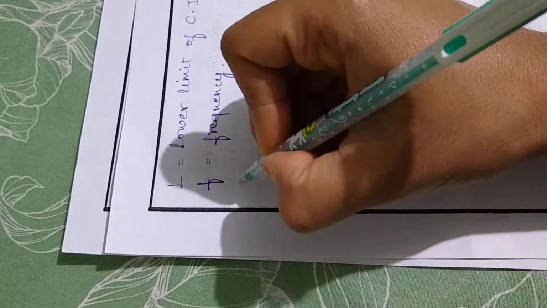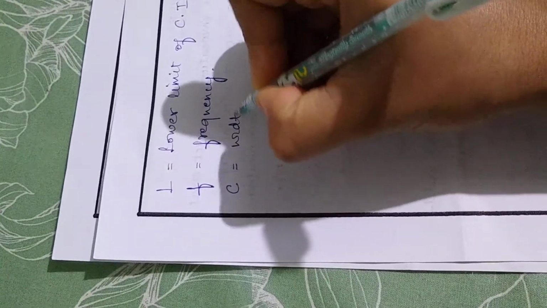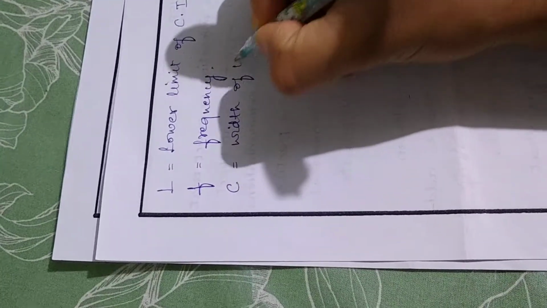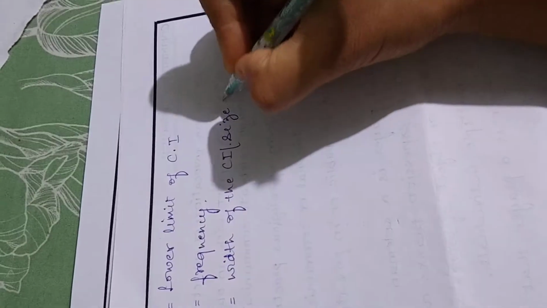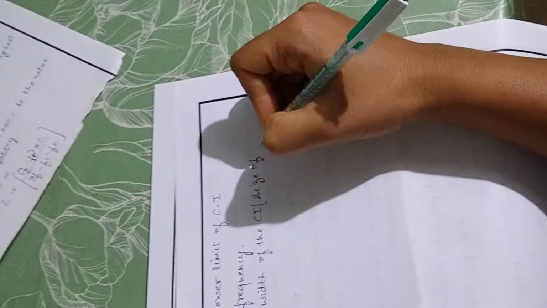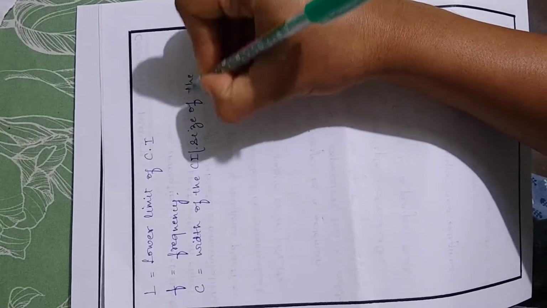Coming to what is C? C is the width of the class interval, the size of the class interval.